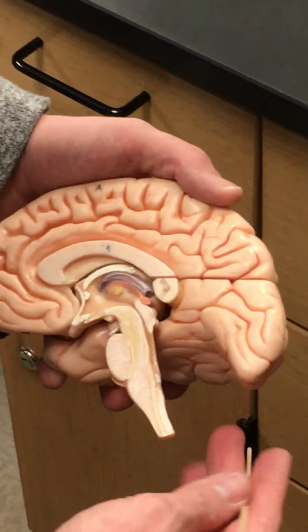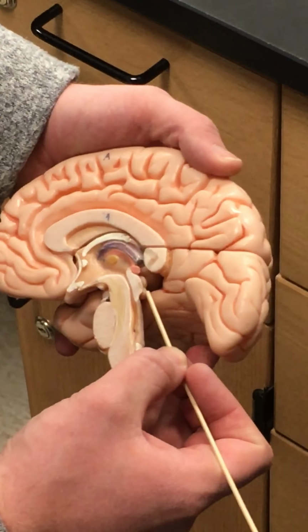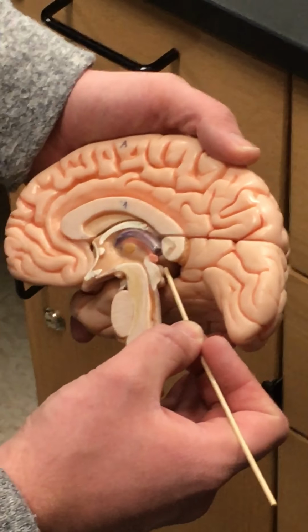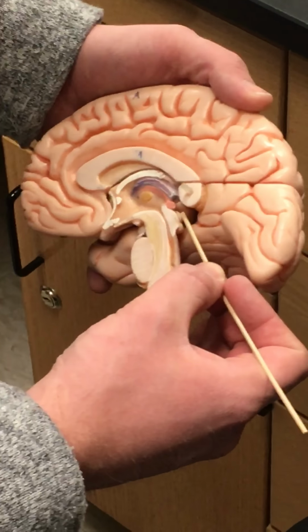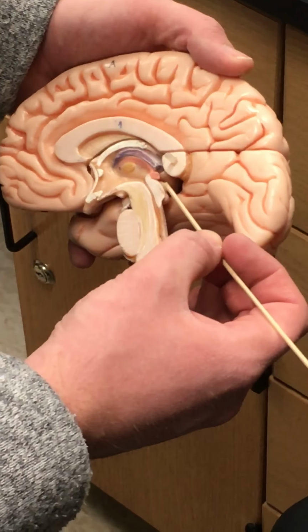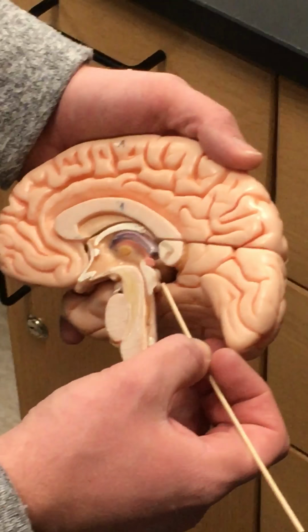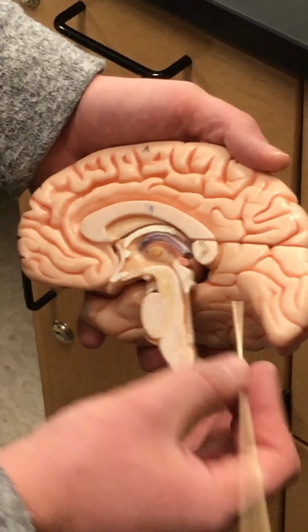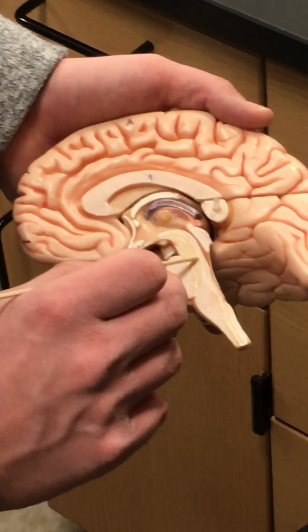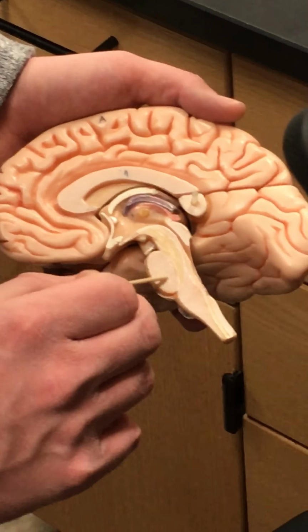After that, you've got your superior and inferior colliculi. So the superior colliculus is orienting movement of head and eyes, and then the inferior colliculus is auditory processing. And they make up the tectum of the midbrain. This is the tegmentum of the pons, and then the basilar part of the pons.